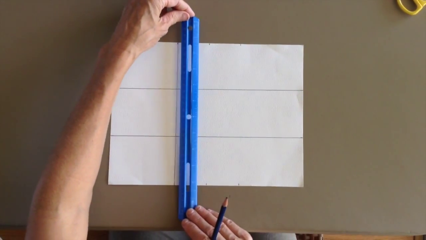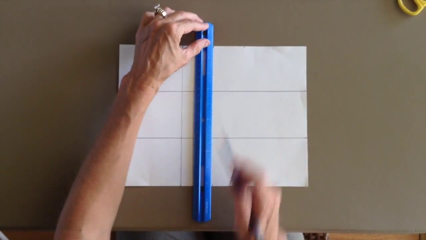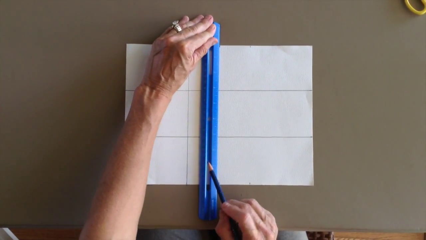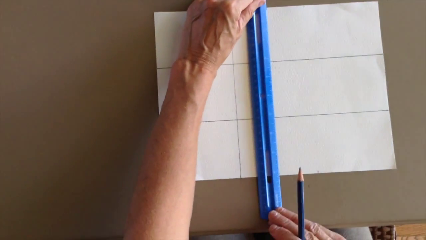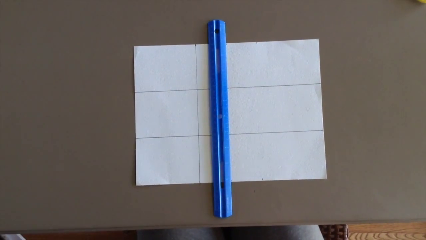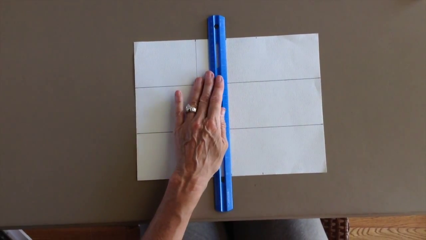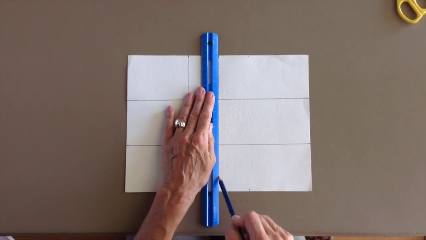Again, one hand on each end of the ruler, so when you see that the top is right, you can hold it still. And then you look at the bottom end of the ruler, you make sure it's in the right place. Take both hands away and place one in the center. Pull the pencil towards you.